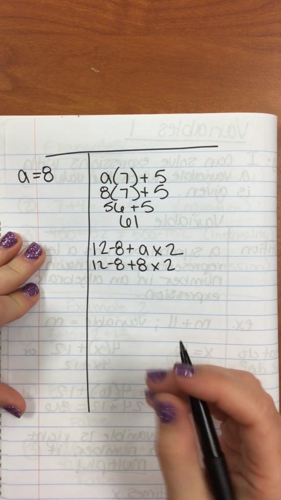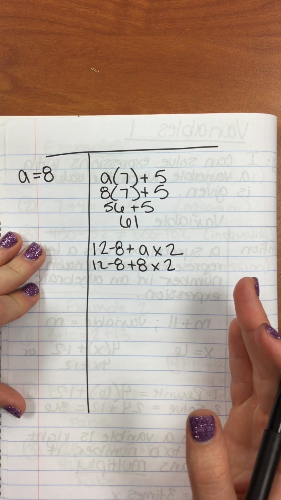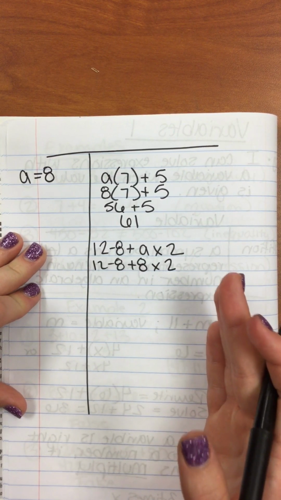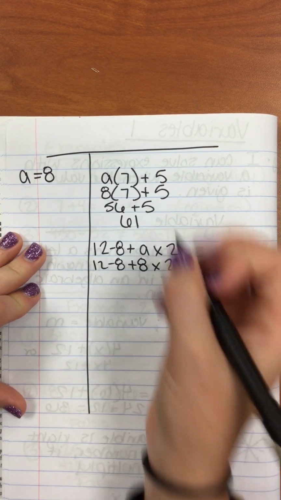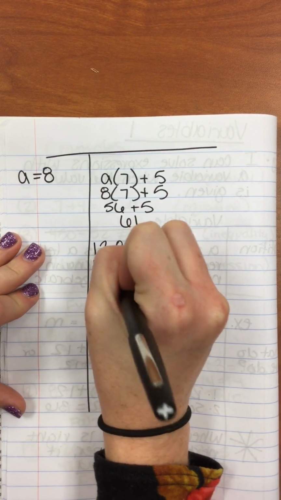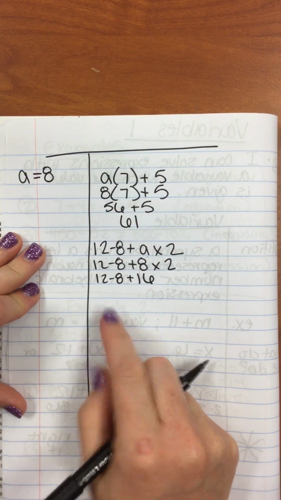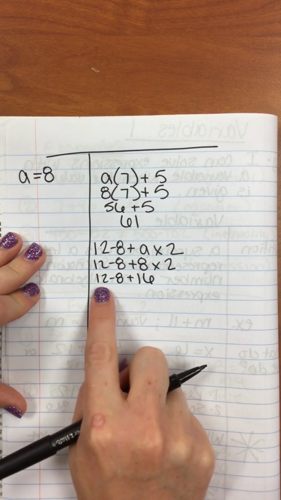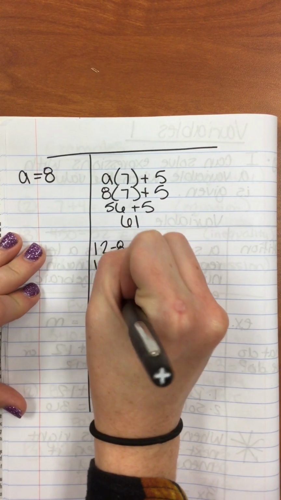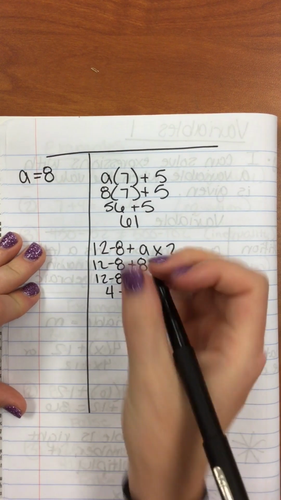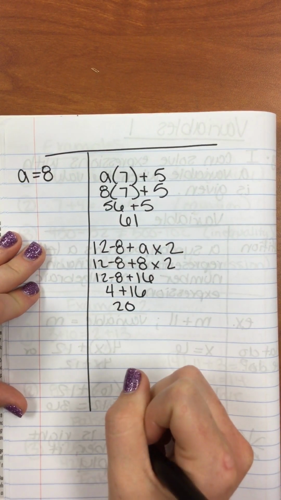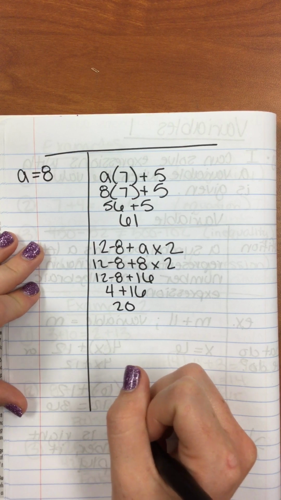Now, again, you'll be learning order of operations here soon. In these situations, you always multiply before you add or subtract. So 8 times 2 is 16. Now we're going to subtract 12 minus 8, 4 plus 16. Now we can do this, which gives us 20. Let's try a couple more examples.